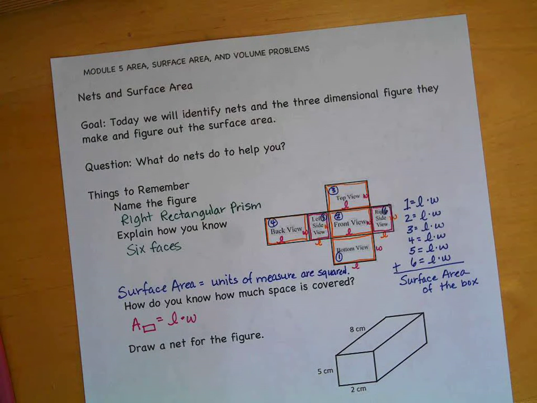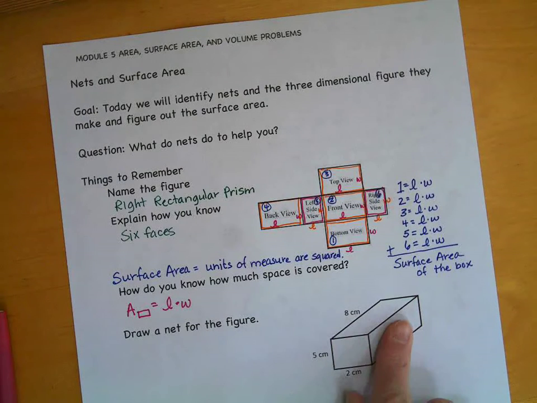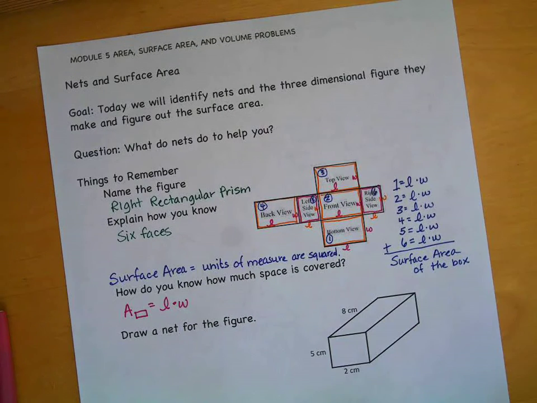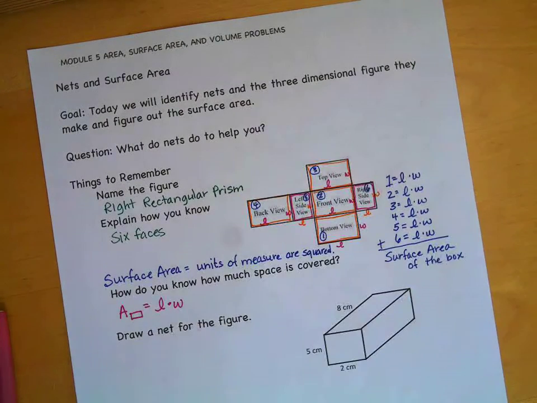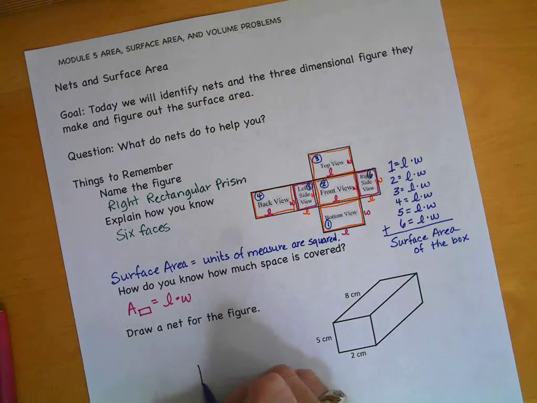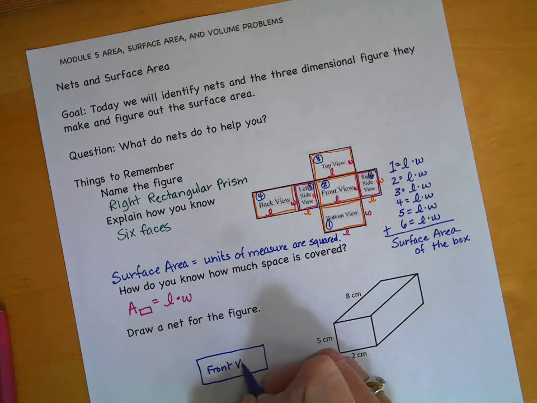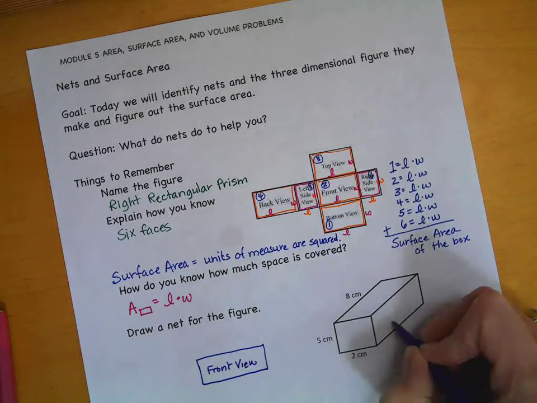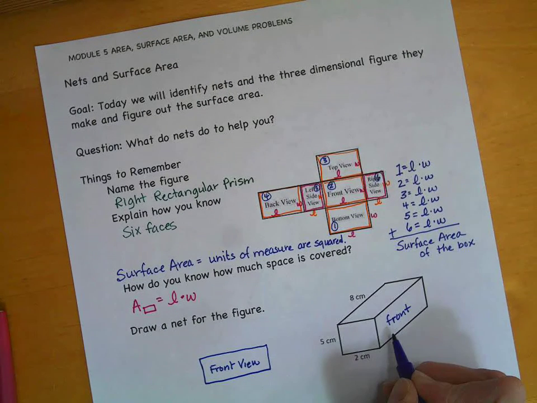It really is easy as long as you can keep track of all of your parts. Okay? So the next thing that it says we have to be able to do is draw a net for this guy. So basically what I like to do is draw it just like this one. Okay, so I know that I have a front view, right? That's what it says in the one up above. So this is the front view. So I am going to write front view. This is my front right here, right?